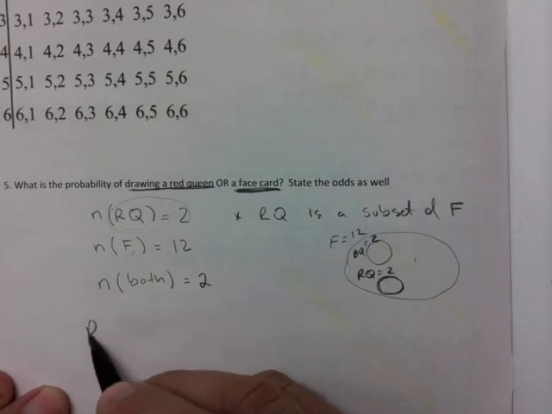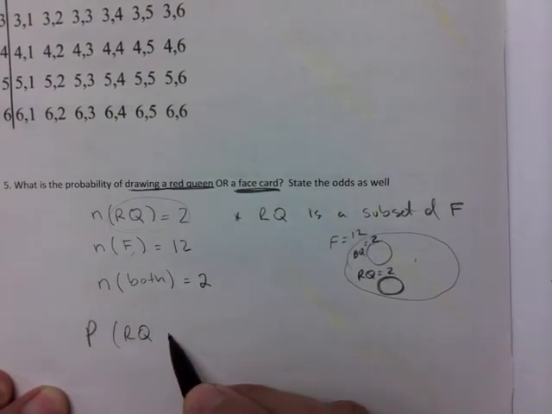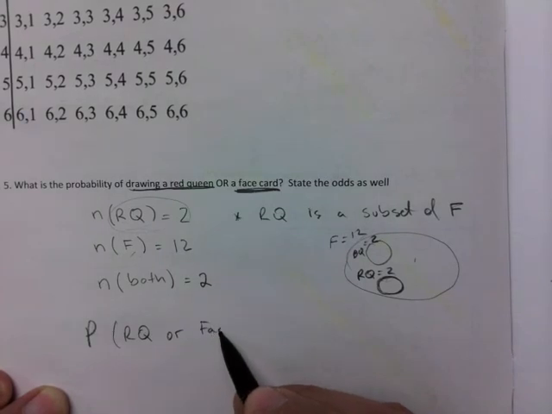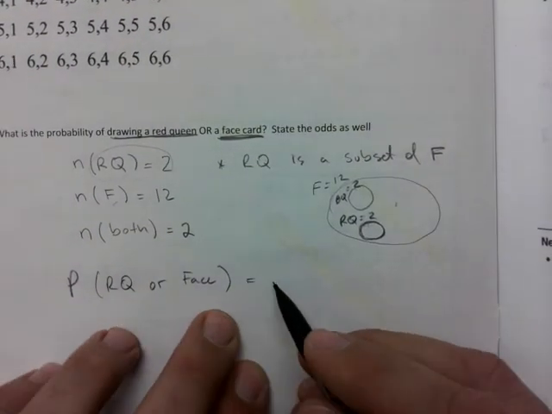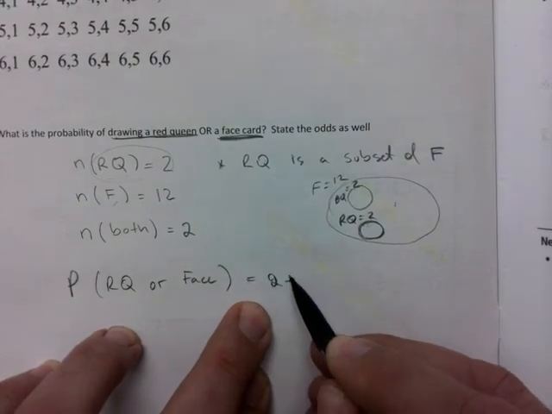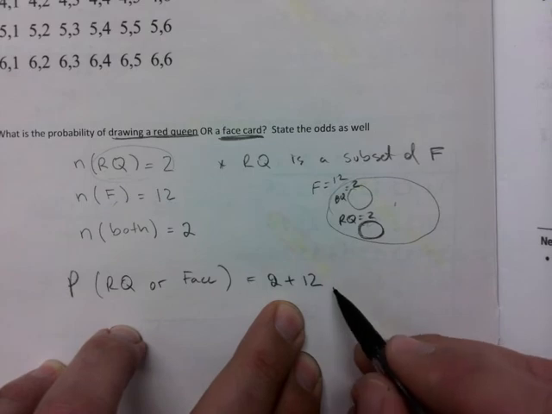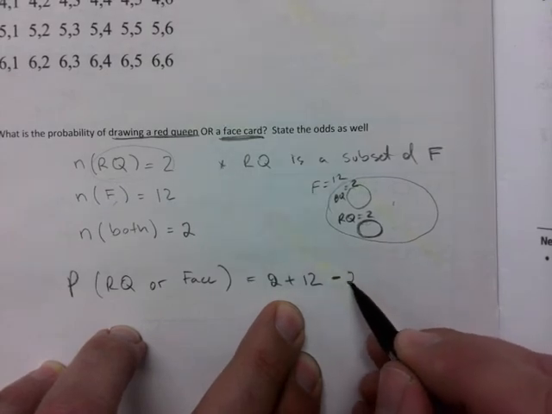So to figure out the probability of a red queen or a face card, or the union of those 2 sets, we'd have to go 12 face cards, or red queen is actually 2, plus 12, and then we'd have to subtract the intersection.